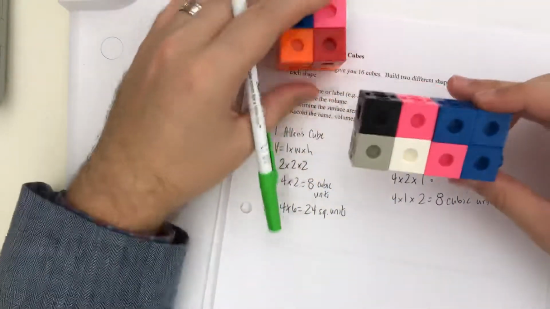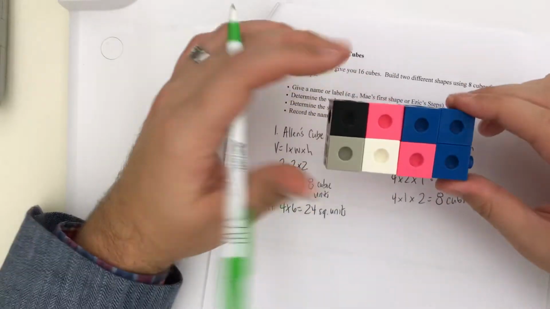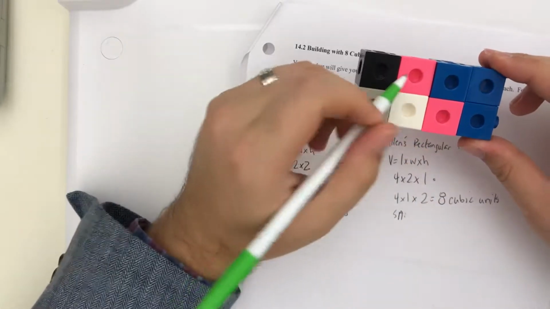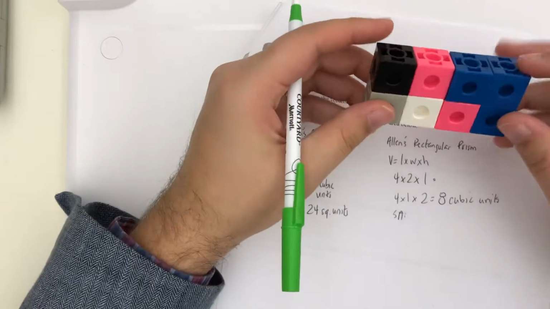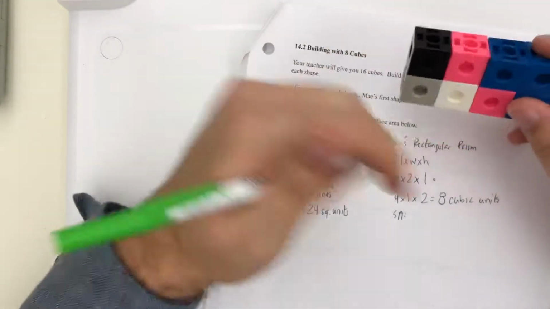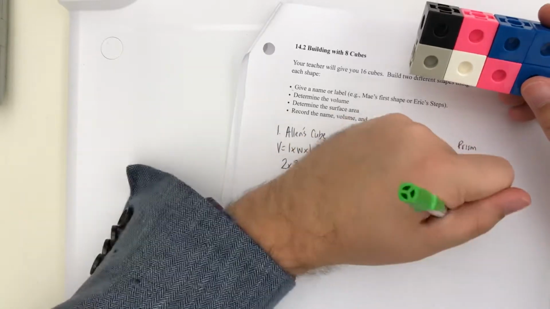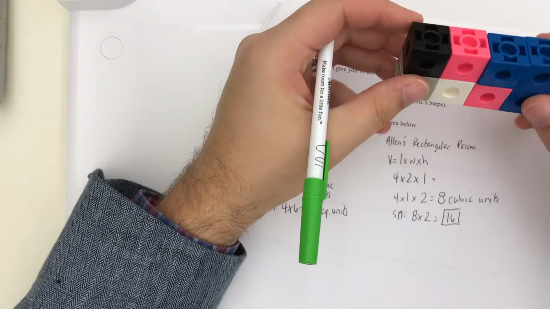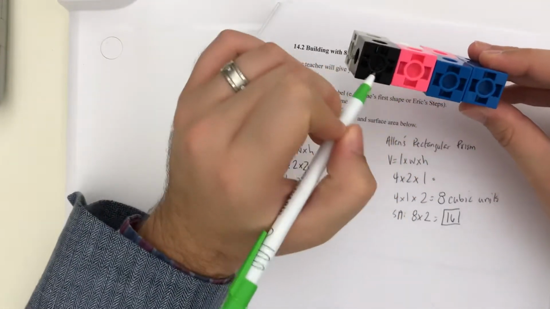All right, the surface area of this is going to be a little different than the cube. So I'm looking at this face right here. On the front, I have 1, 2, 3, 4, 5, 6, 7, 8 of these. And so the front and the back of this should be exactly the same. So I'm going to do 8 times 2, which gives me 16. That's part of my surface area, right? Now I'm going to look at the top of this. The top of this has 1, 2, 3, 4.